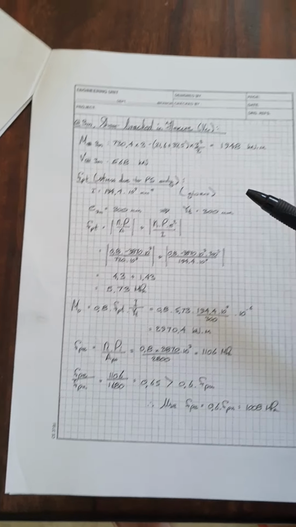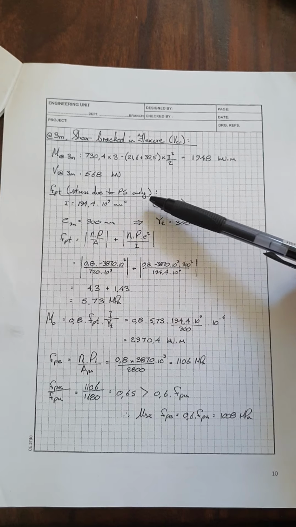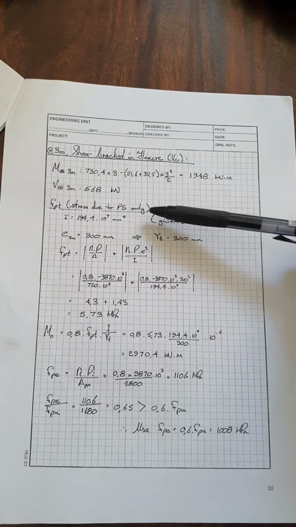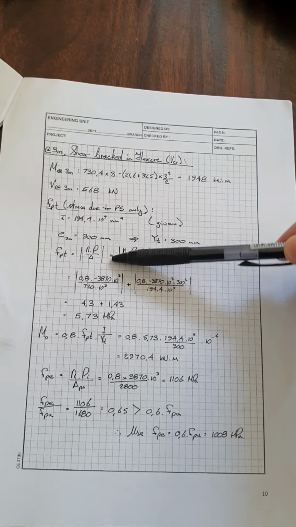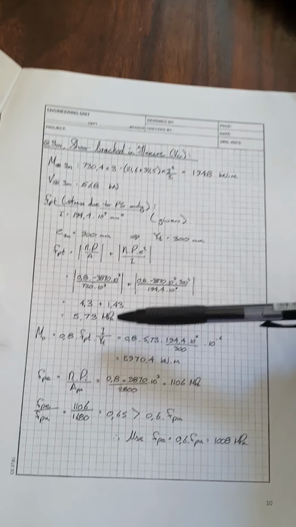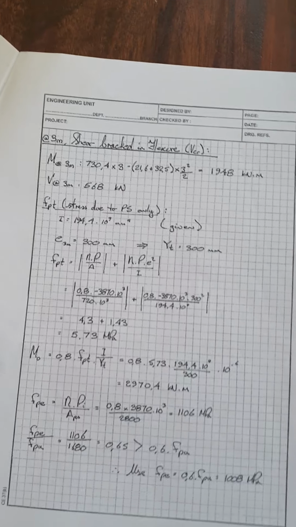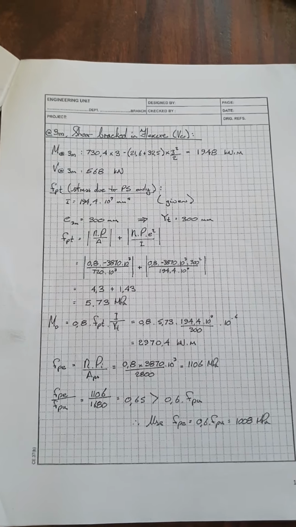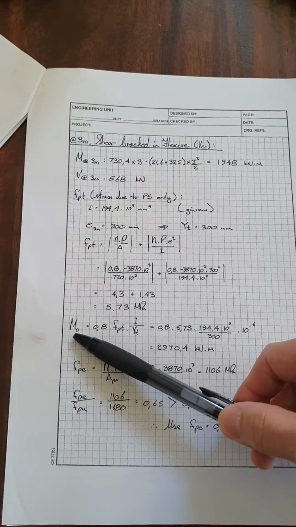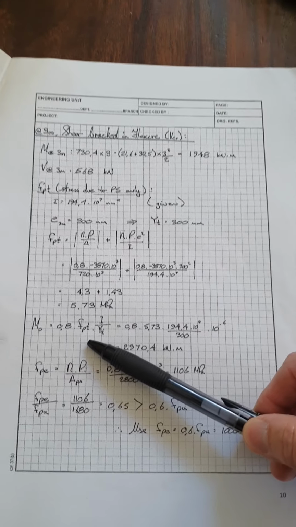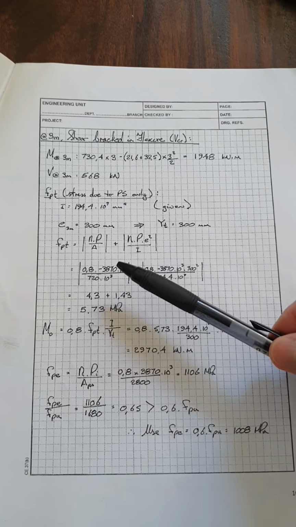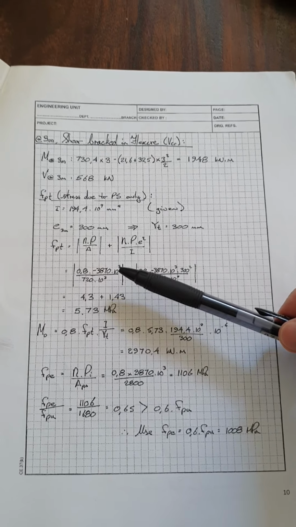So we need to know that. Right, FPT, the stress due to pre-stress only, which we require for this MO calculation, as we discussed on the previous page, the stress due to the pre-stress only.